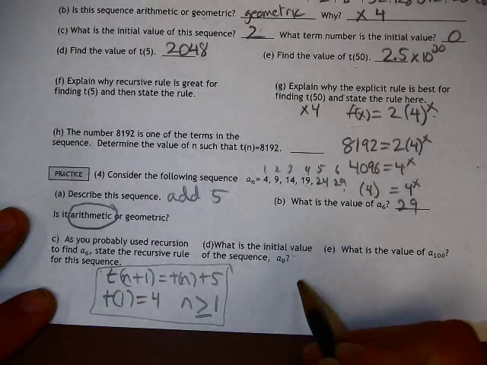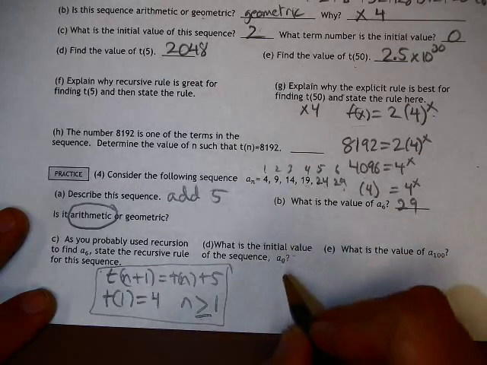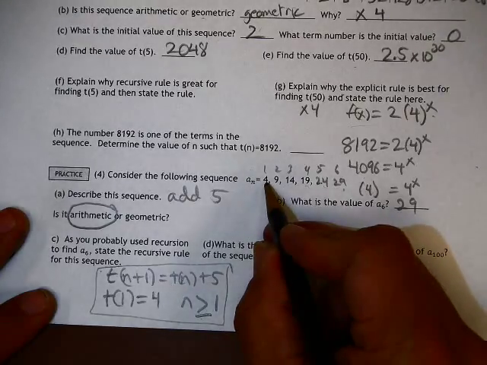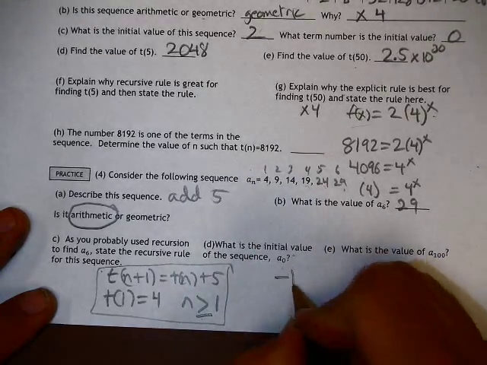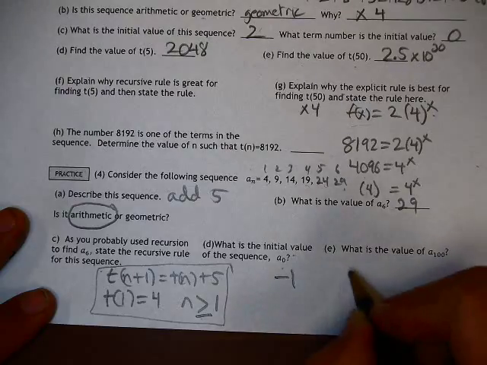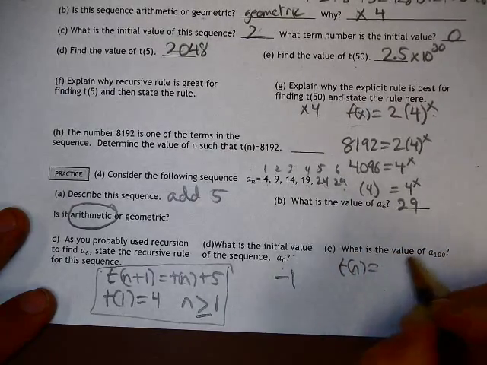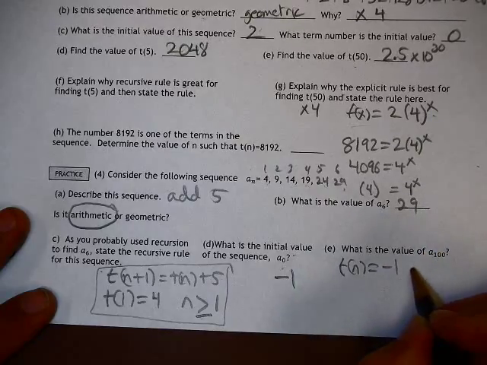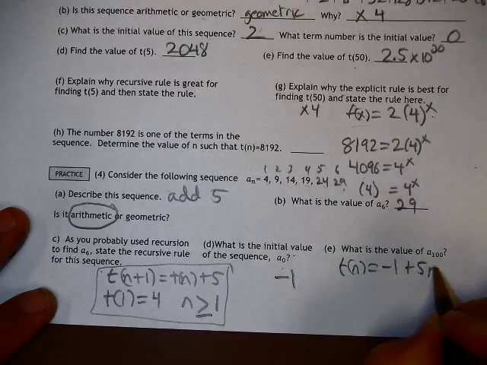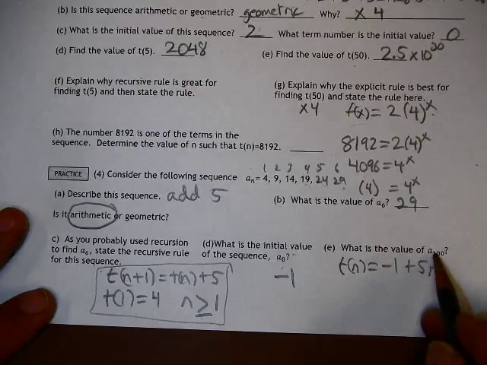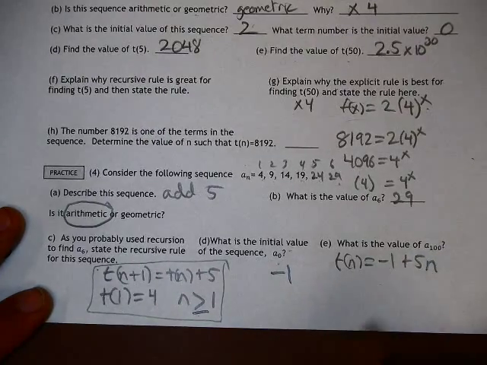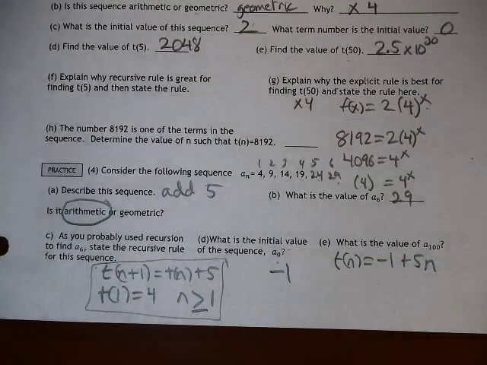The initial value helps me find an explicit formula. So A naught, if I subtract 5 from here, I'll end up with a -1. So I could do something like t of n is equal to -1 plus 5n. So then I can plug in a 100 right here and calculate the value. That would be the easy way.